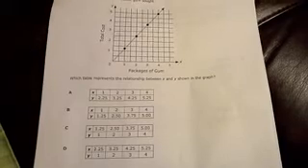Which table represents the relationship between x and y shown in the graph? Number 14. Which input-output table and graph represents the numerical pattern y is equal to x plus 2 5/10?